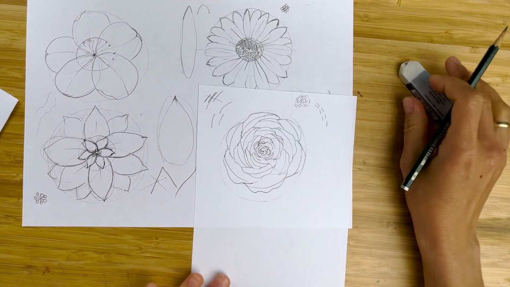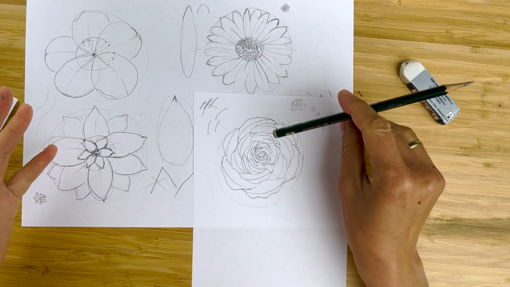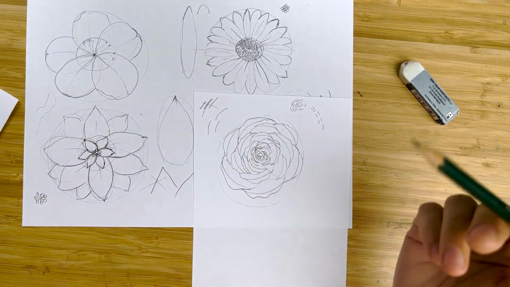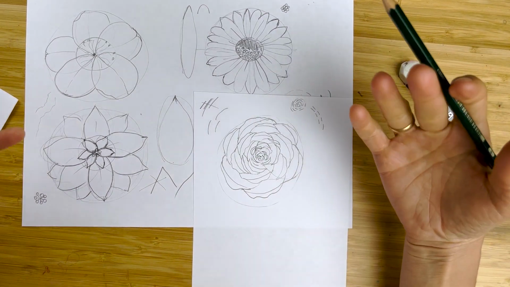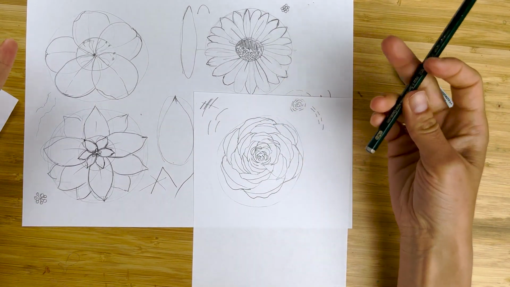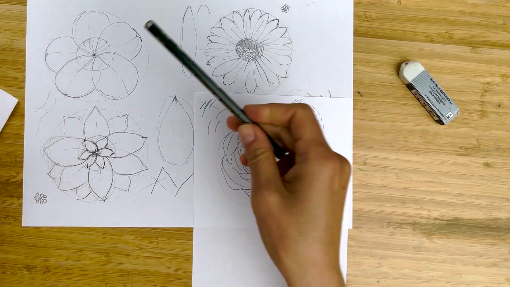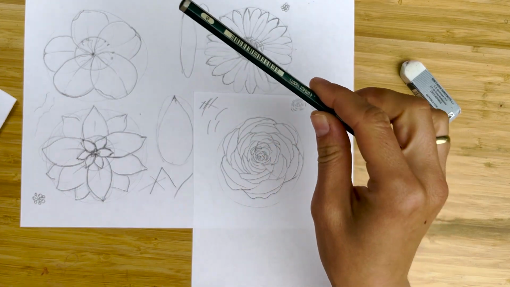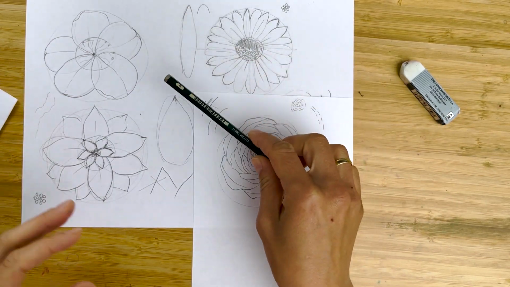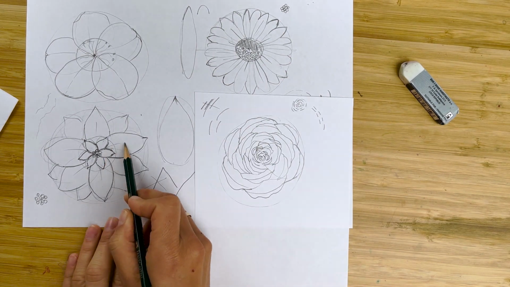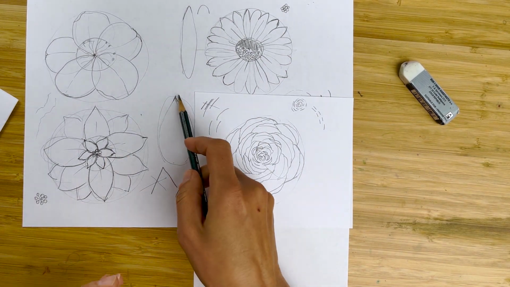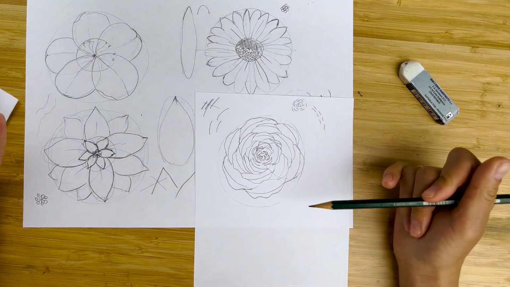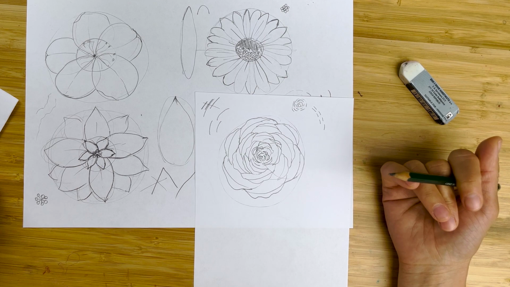Now we have 4 different types of flowers which we look at from the top, and you could practice a lot. You could basically take any flower, and depending on the type of the flower, you could break it into simple shapes, add details, add veins, add special edges, add pollen areas, and get any flower.